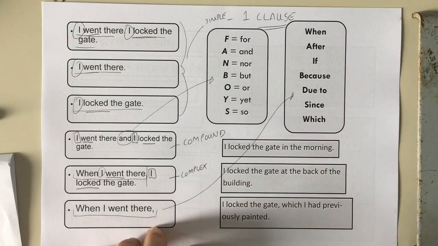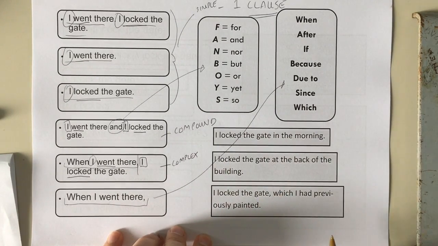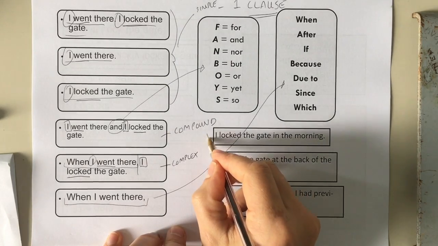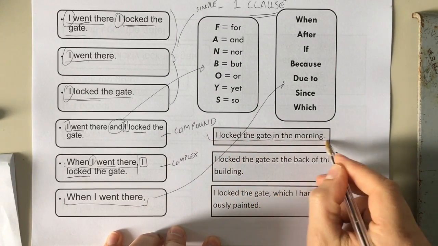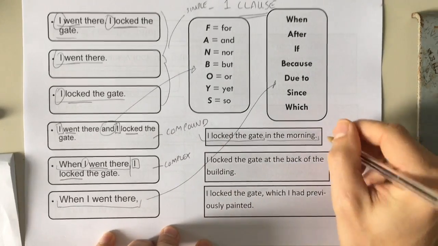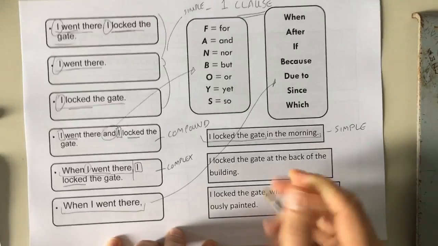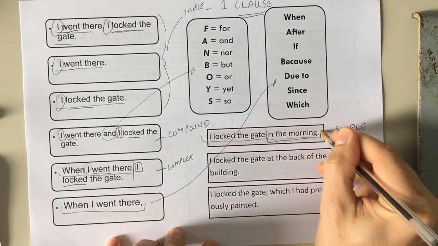Okay, just to make it slightly more complicated than that, though, I want you to have a look at this. This is where the word class comes in. I locked the gate in the morning. Now you go, well, that couldn't be a sentence on its own, Phil, so maybe that's a complex sentence. No, it's simple. It's a simple sentence because this is not a clause.